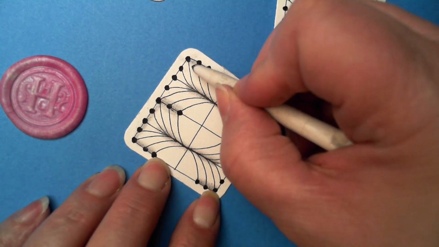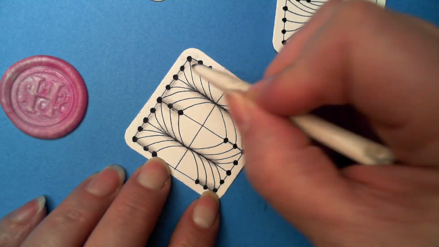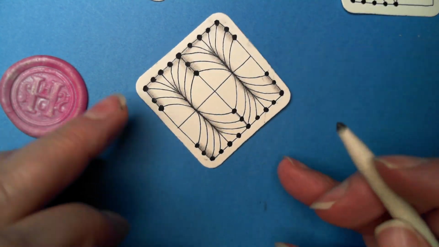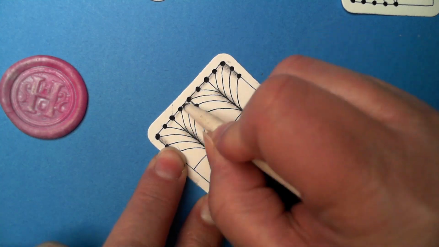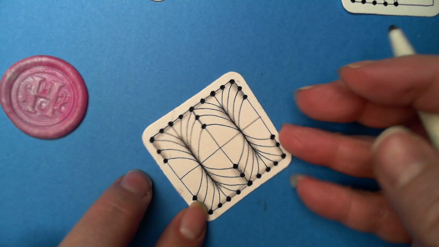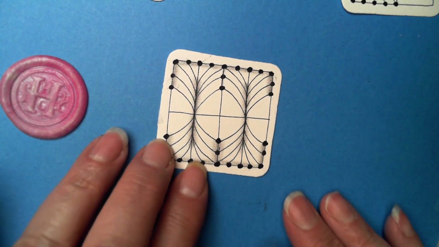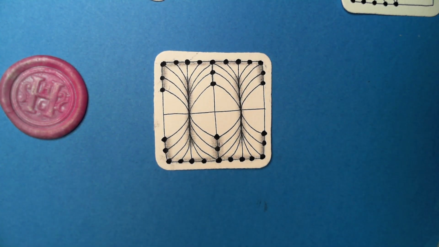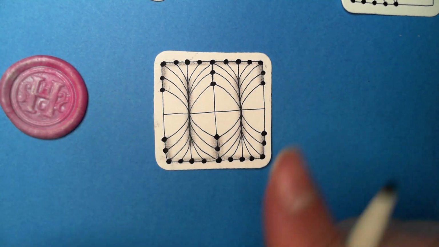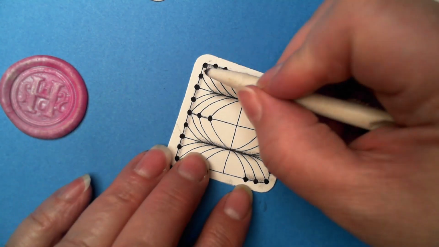I'm just using what's left on the tortillon. Oh yeah, that makes it look kind of neat. This one actually looks neat even without any graphite, but it adds some shape to this. It makes it a little bit more curvy. So that is one thing that you can do.